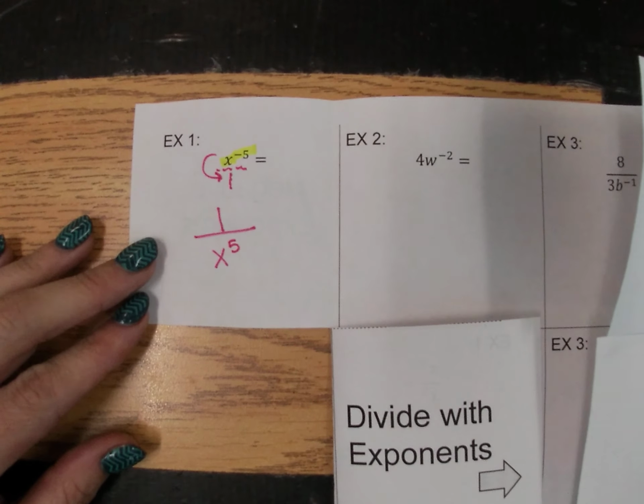So if we look at our second example here, 4w to the negative 2. Again, we see that negative exponent, but it's really important that we're only identifying what is actually receiving the negative exponent. What is the actual base with it? So w is our base and negative 2 is the exponent. That 4 isn't moving.